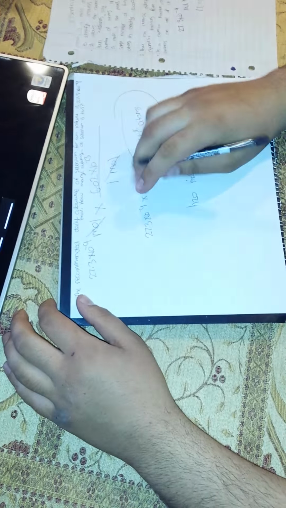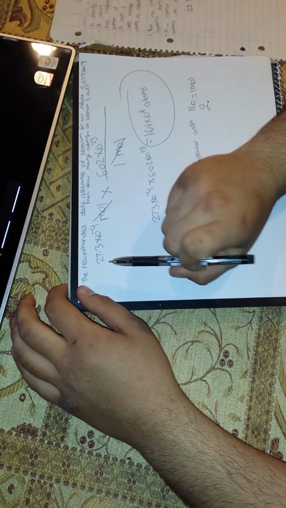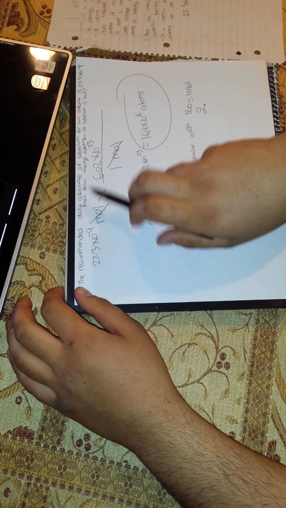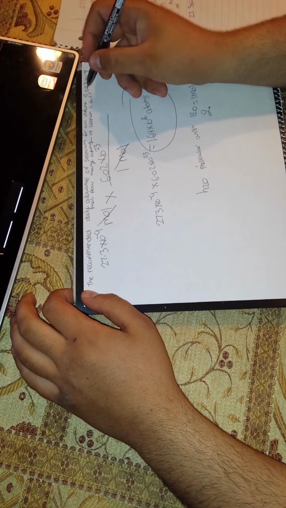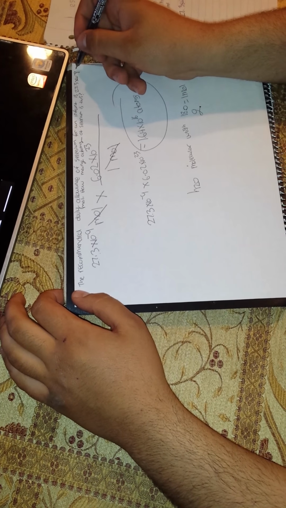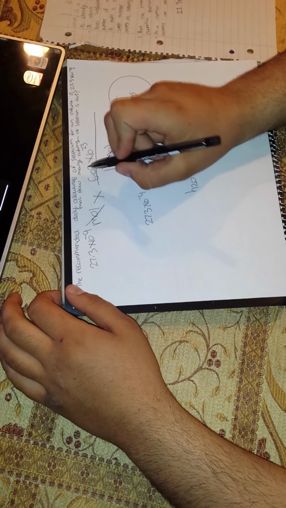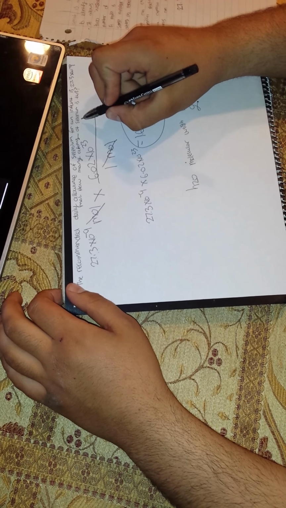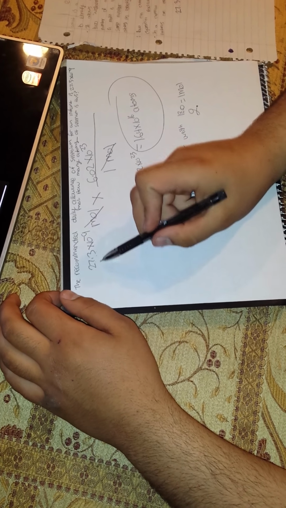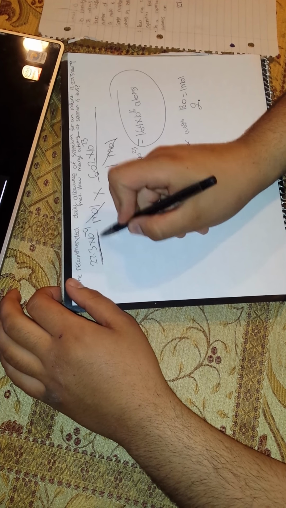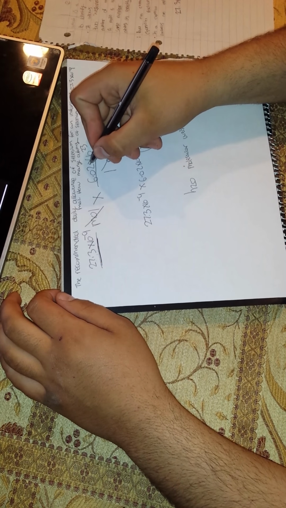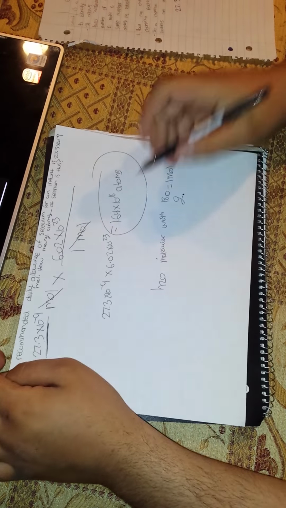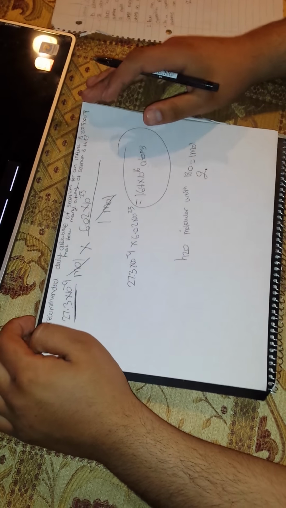Okay. So by the way, the question was asking: the recommended daily allowance of selenium for an infant is 27.3 times 10 to the negative 9 moles. It's asking how many atoms of selenium this is. So this is the atomic mass for selenium right here. You find that on the periodic table, and then you just multiply that by Avogadro's number, and then you get how many atoms you want, and that's it.